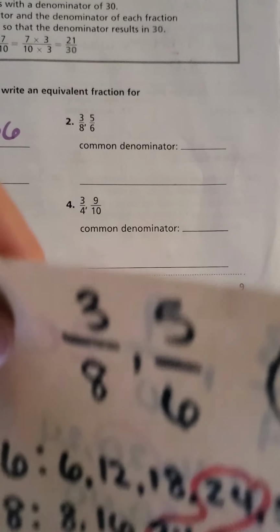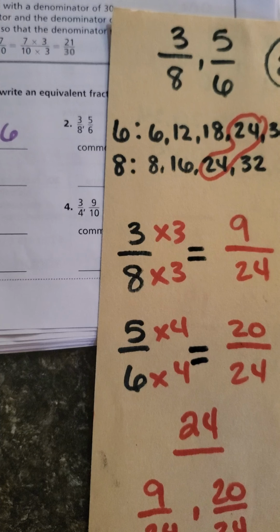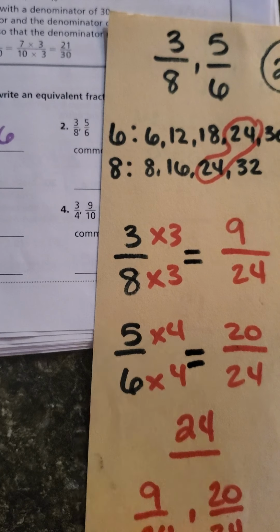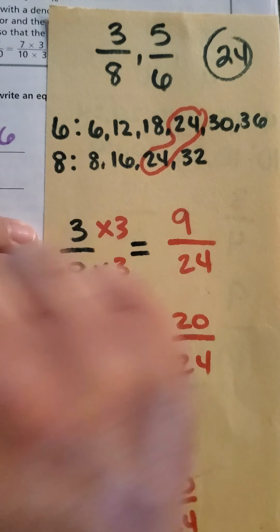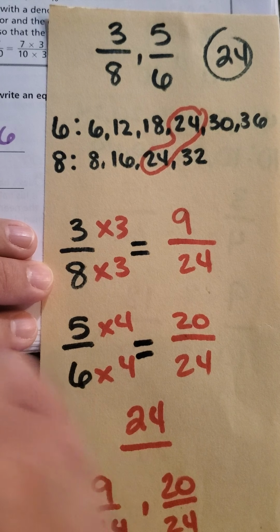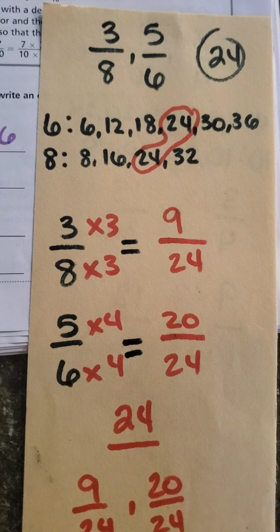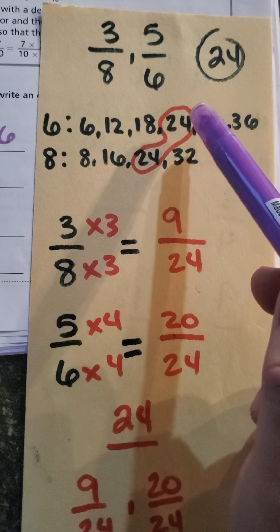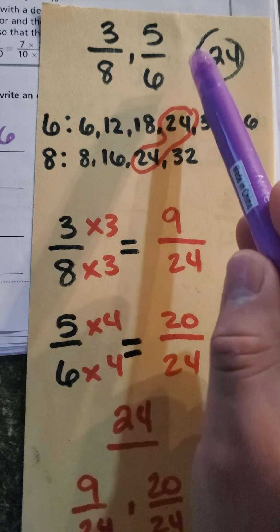3/8 and 5/6. It's already done for me here, but we're going to work it out together. Steps are already done. Step 1 said write out the multiples. I wrote out my multiples for 6: 6, 12, 18, 24, 30, 36. And then I wrote out my multiples for 8: 8, 16, 24, 32. Okay, I found my common denominator here of 24. So I circled it, wrote it out here. This is going to be my first answer, 24.